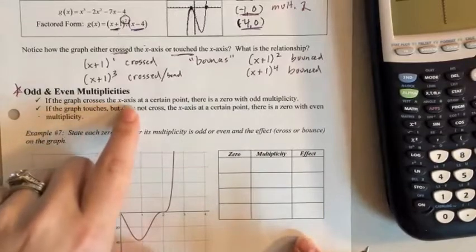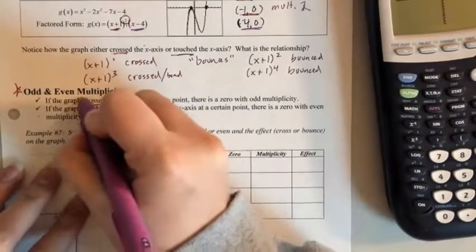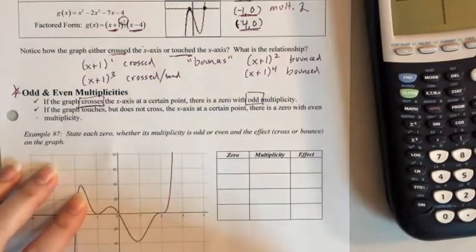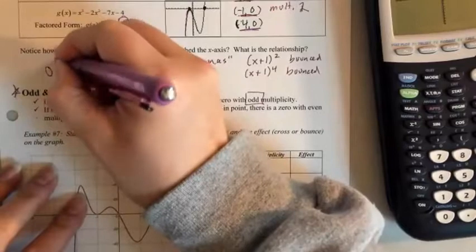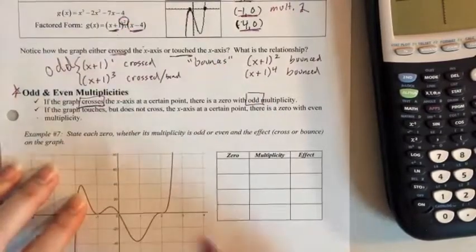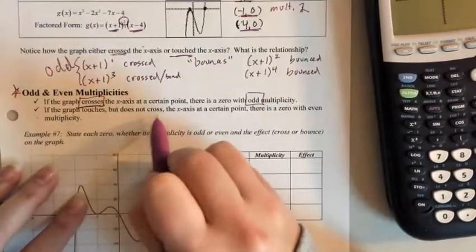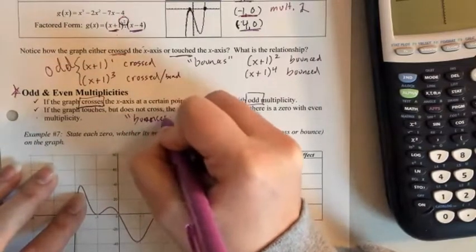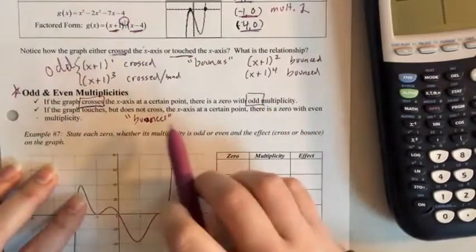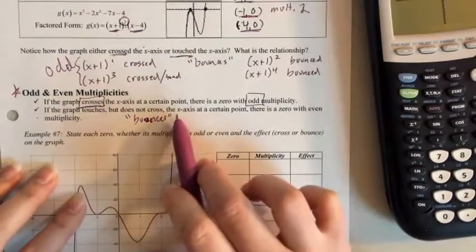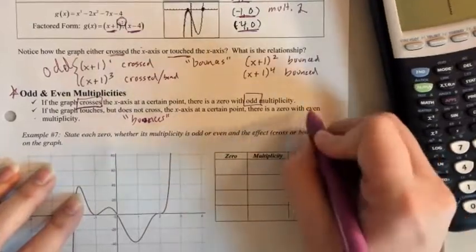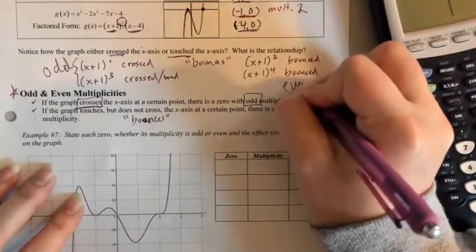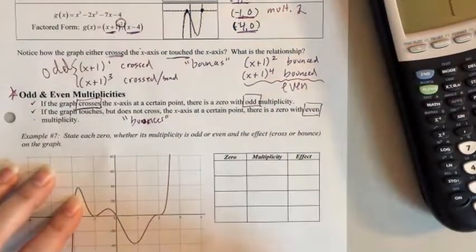If the graph crosses the x-axis, then it's a 0 with an odd multiplicity. Crossing comes from our odd multiplicities. If the graph touches but does not cross, aka bounces, has that bouncing look, at a certain point, then there's a 0 with an even multiplicity. So these where it bounced, those are even multiplicities.